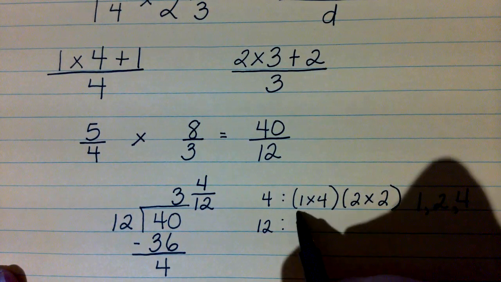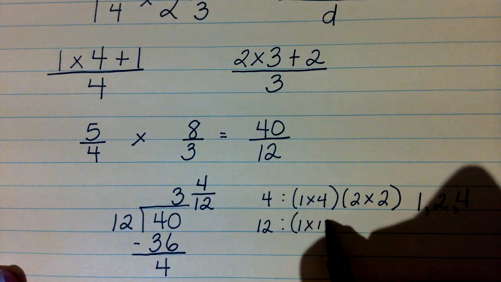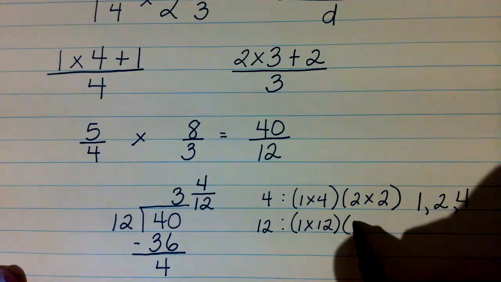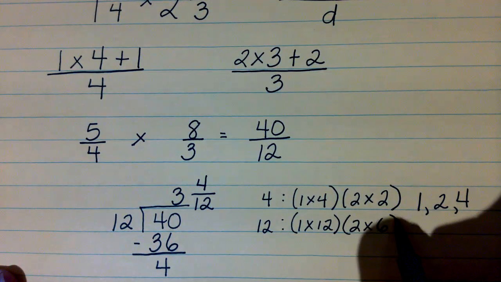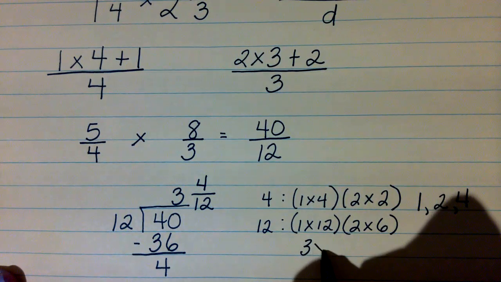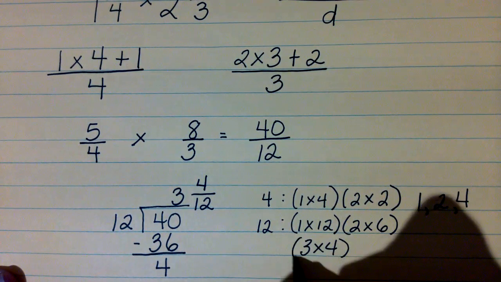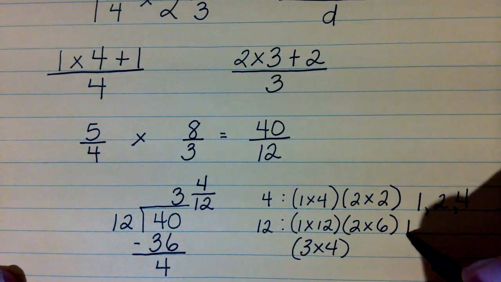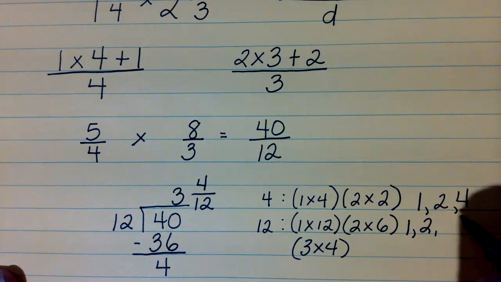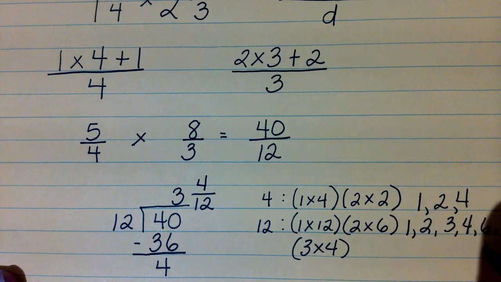For 12, 1 times 12, 2 times 6, and 3 times 4. So the factors for 12 are 1, 2, 3, 4, 6, and 12.